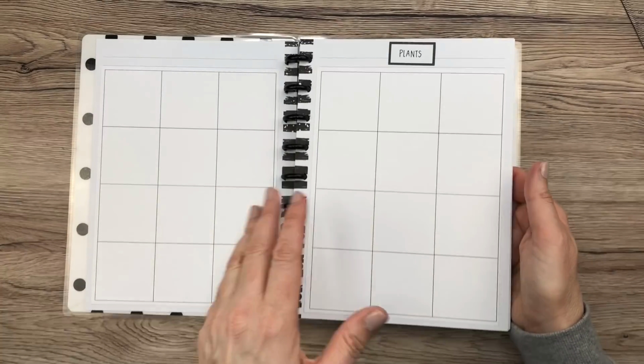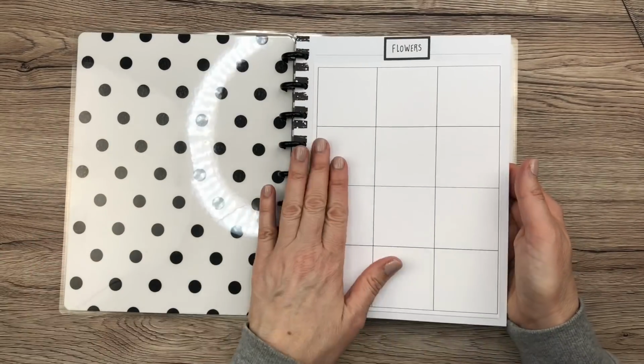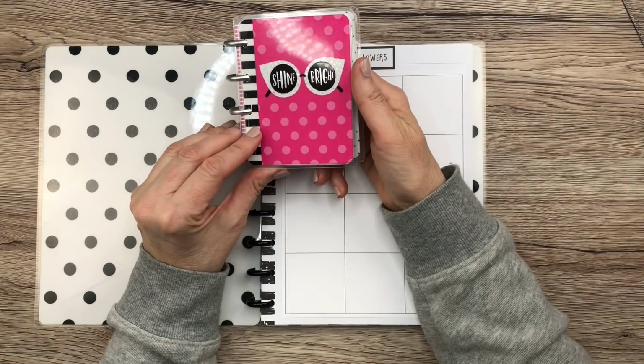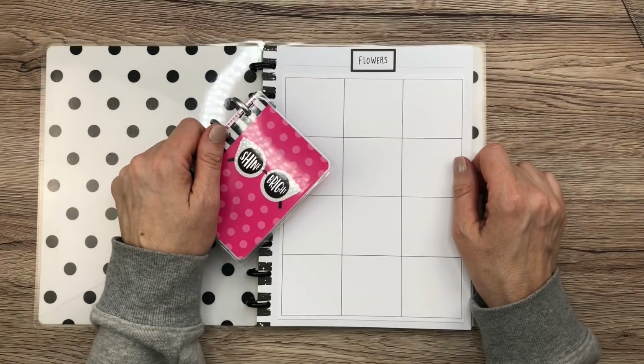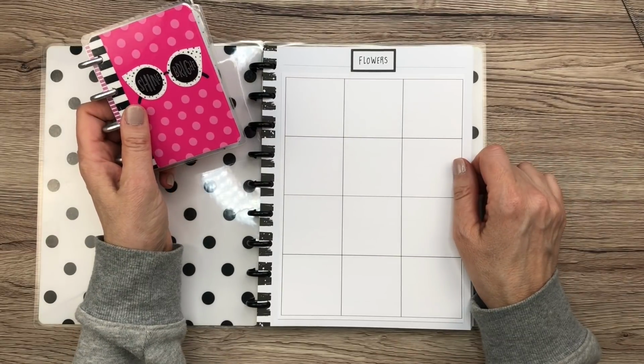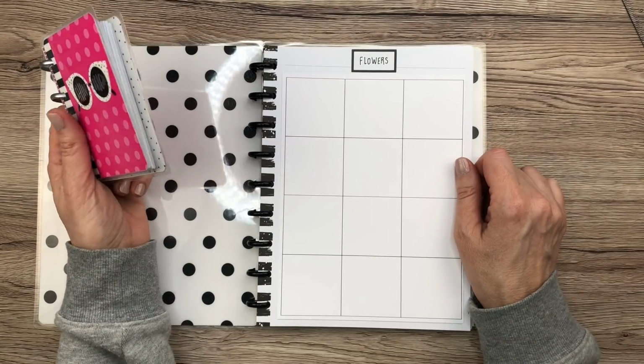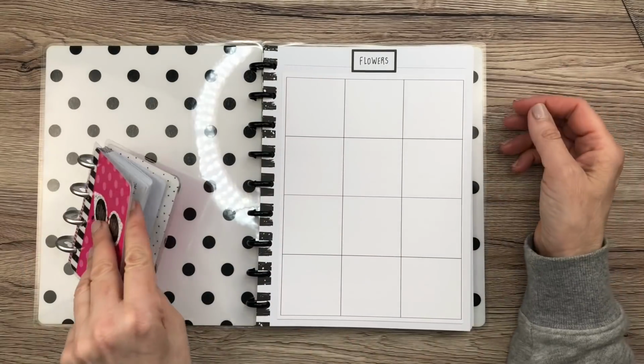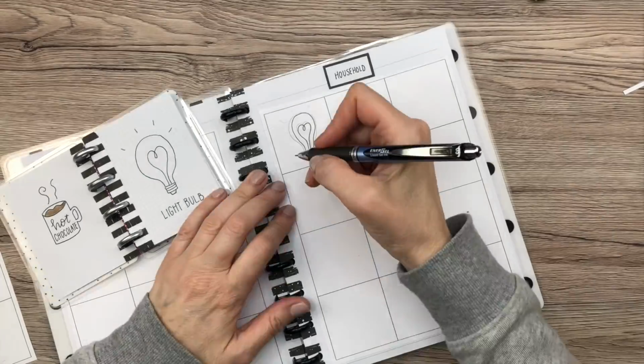And now what I'm gonna do, and this is gonna be so time consuming, is I am going to start transferring all the doodles from here into here. So I'm gonna try to do all this on camera for you, and hopefully it won't take me all day. Here I go.